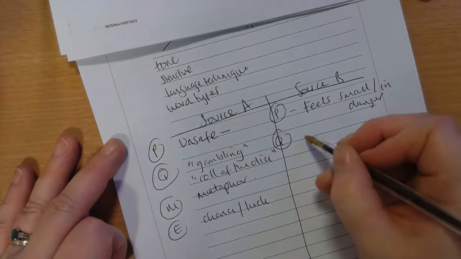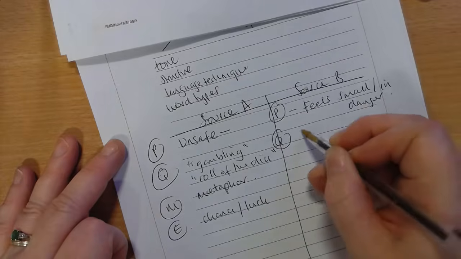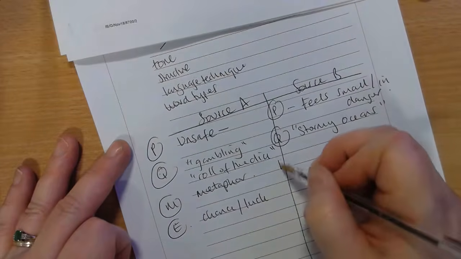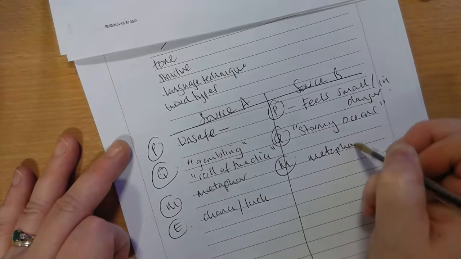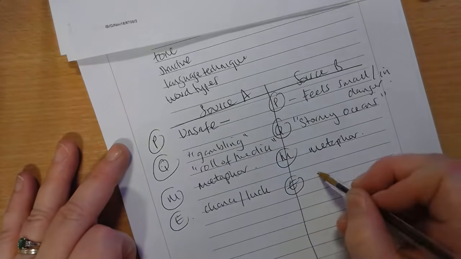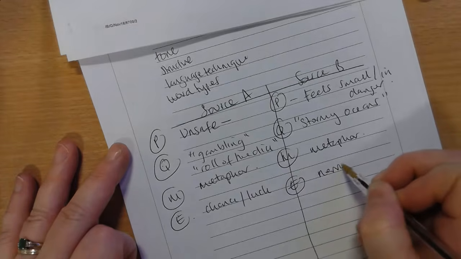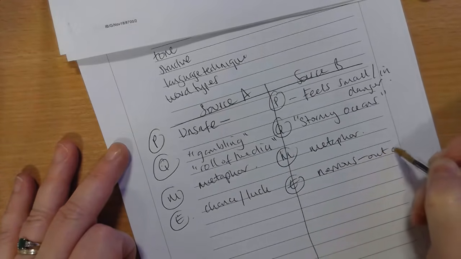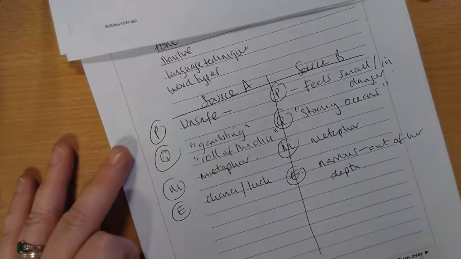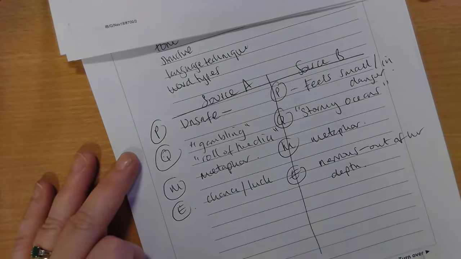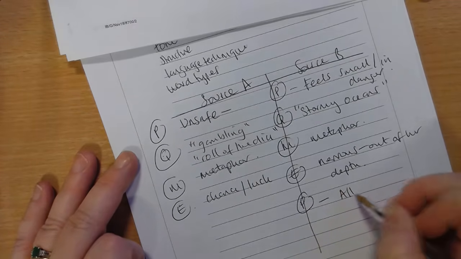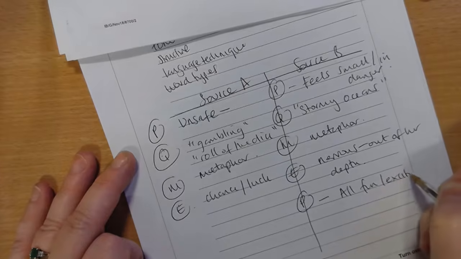And here's my quote: "Stormy oceans" is how she describes the street. So the method there is a metaphor, so we can compare the same techniques, and the effect of that is it makes us realize her feelings: she is very nervous and out of her depth, maybe. Okay, so again, we could then say, all right, well, we've got to do a couple, so let's do the tone one. So in source B, the perspective is that it's all fun and exciting.